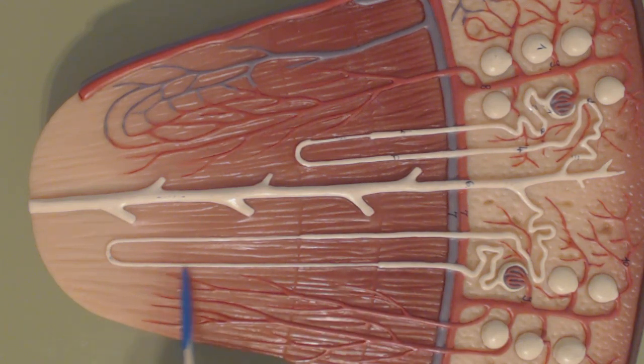This portion is called the thin ascending. This portion is called the thick ascending. Thin ascending, thick ascending. We only see the thin ascending in nephrons with long loops of Henle. The thick ascending continues on this way.